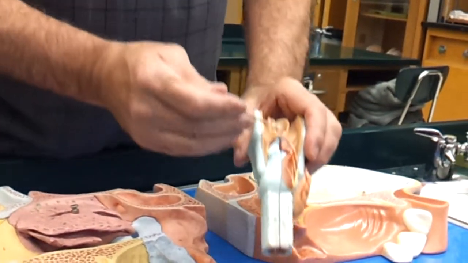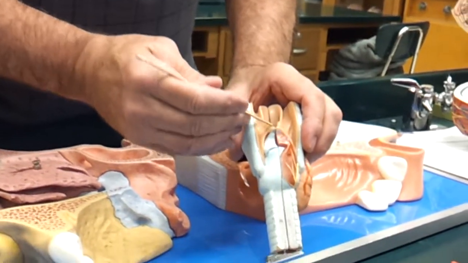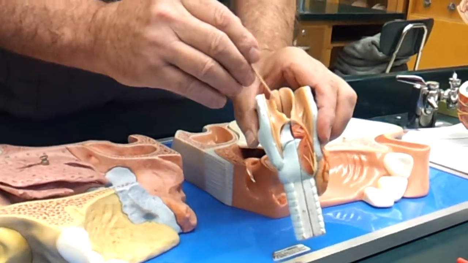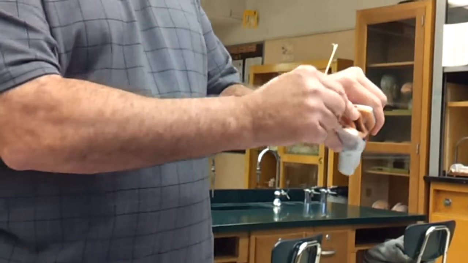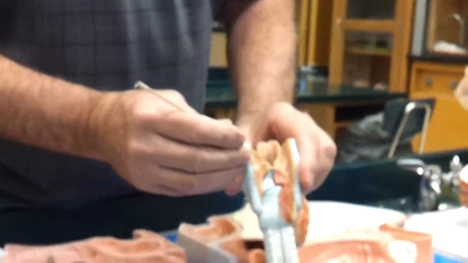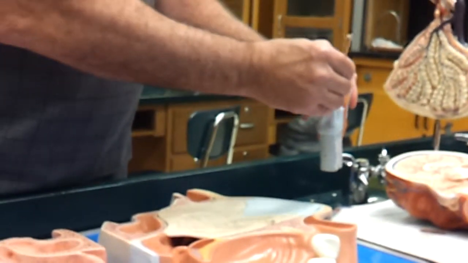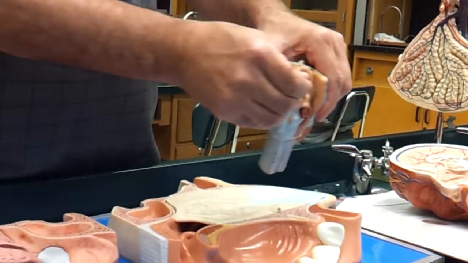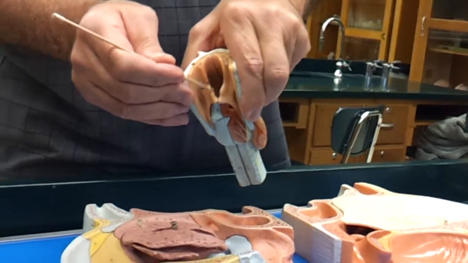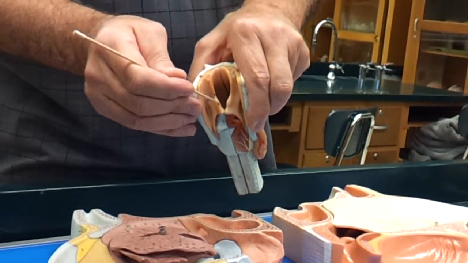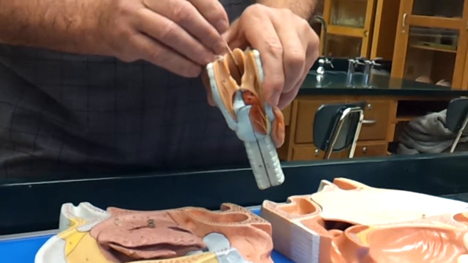Now, see this folded tissue going from the corniculate cartilage up to the epiglottis right here. This thing that looks like a tongue, but it's not the tongue. This little fold right there, that little bump right there, is where your cuneiform cartilage is. Right in there. Okay, that's where your cuneiform is. And again, this is the epiglottis.